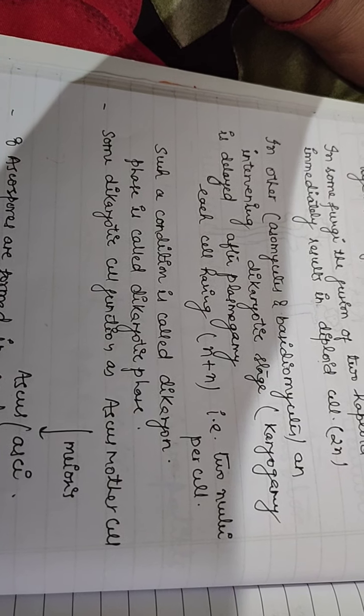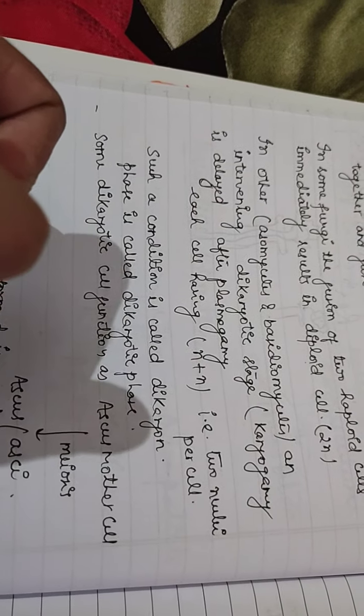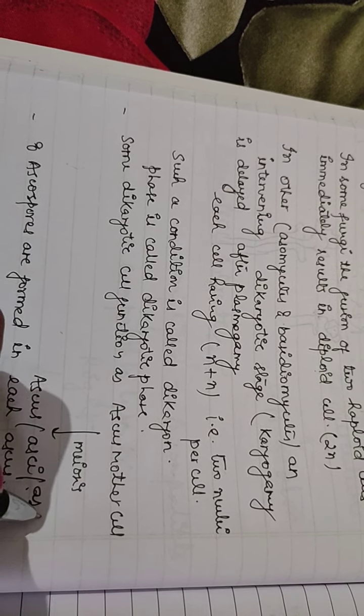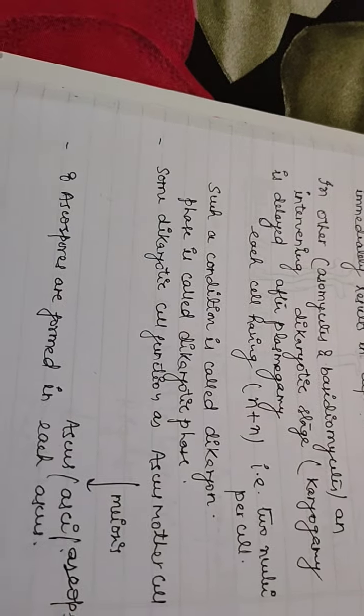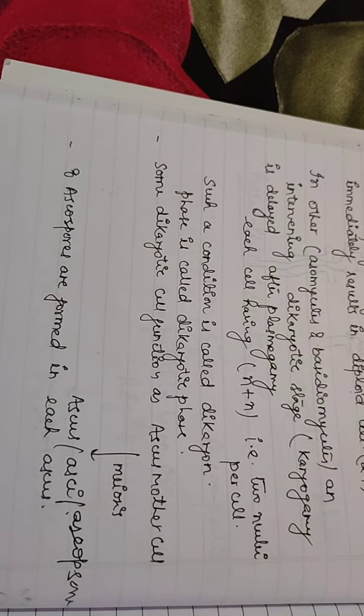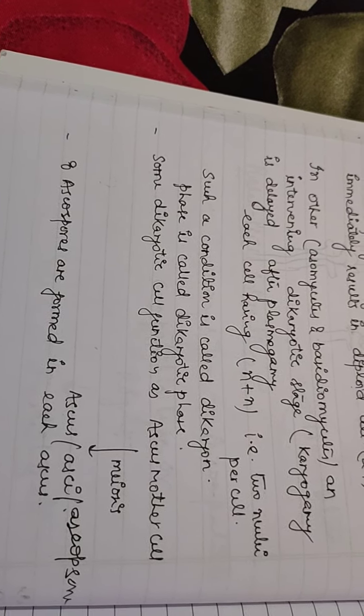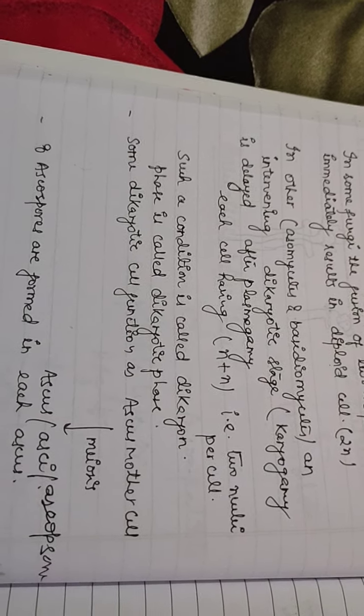And the diploid nucleus of the ascus undergoes one meiotic division, producing four haploid ascospores. So this is all about the dikaryotic phase which I explained earlier, so no need to explain more here.